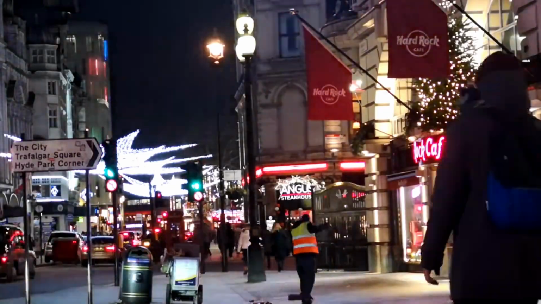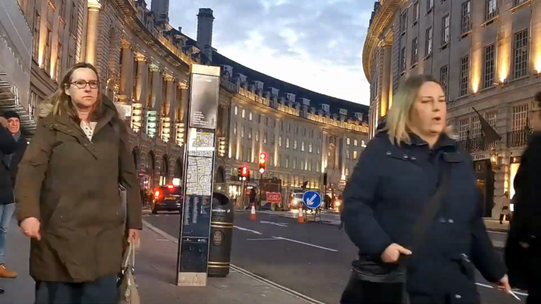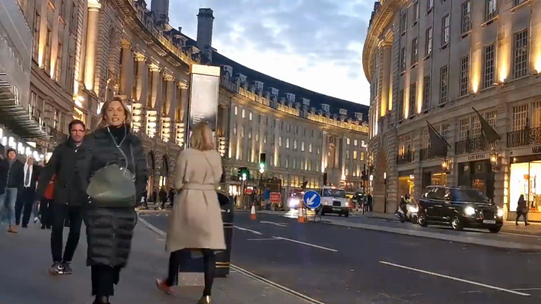Douglas Home was seen by some as a temporary leader who only took over after Macmillan's resignation due to illness. He lacked the authority and legitimacy.